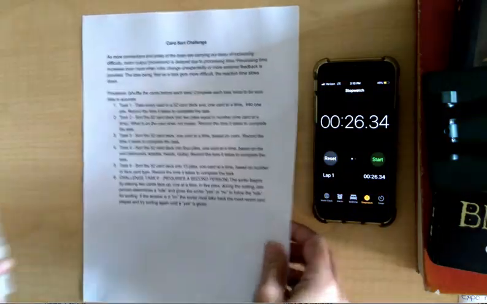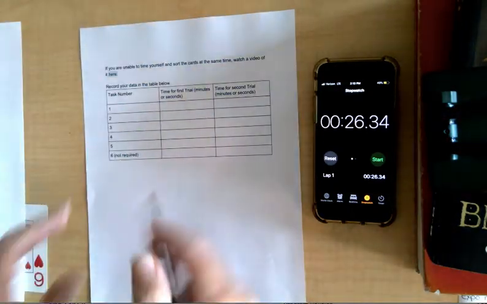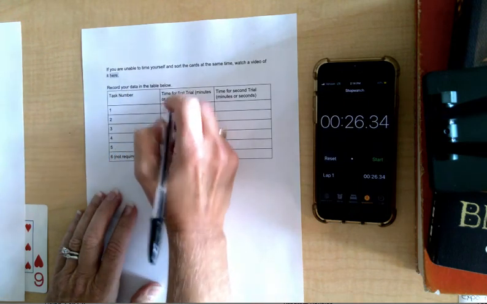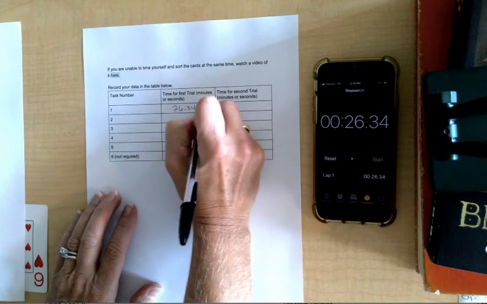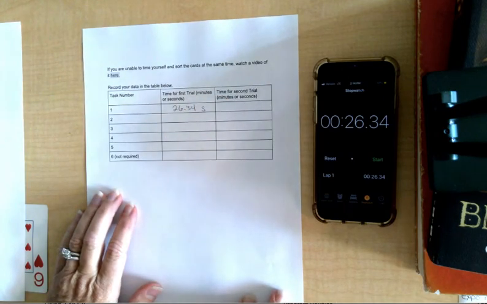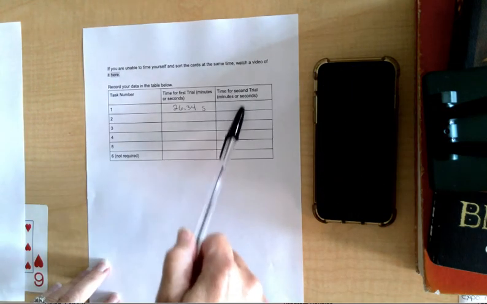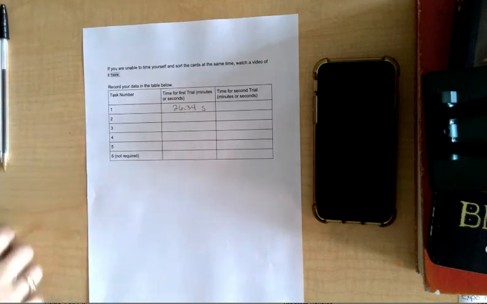So the data table looks like, let me grab it here. Here's our data table. This is the task number 1. Time for the first trial is 26.34 seconds. And now I'm just going to abbreviate that with a little s. Okay? And I'm going to try it again just to make sure. So I'm going to try it a second time just to make sure that I counted right. Okay, let me move my data over.